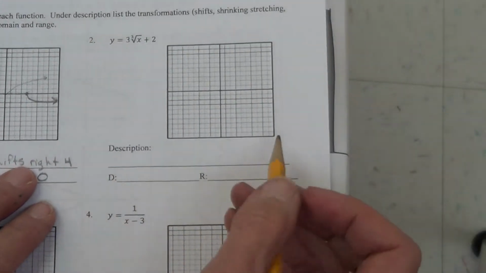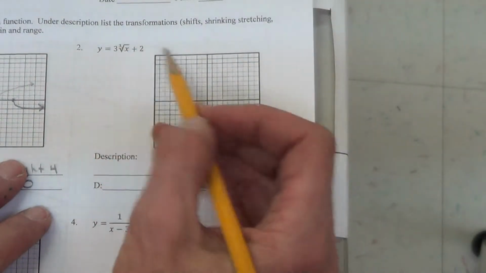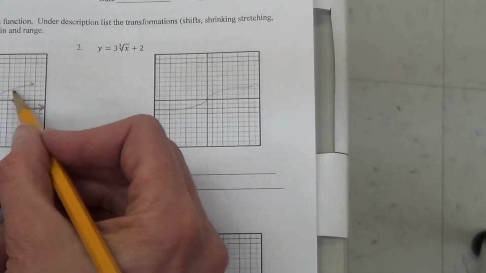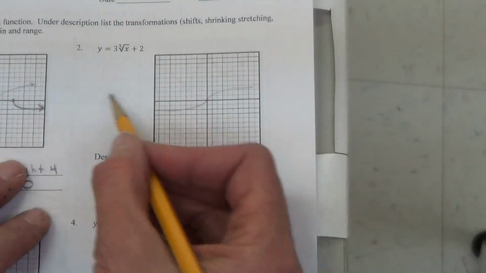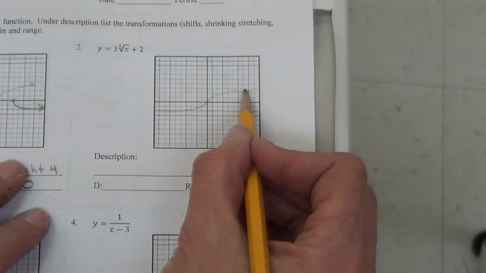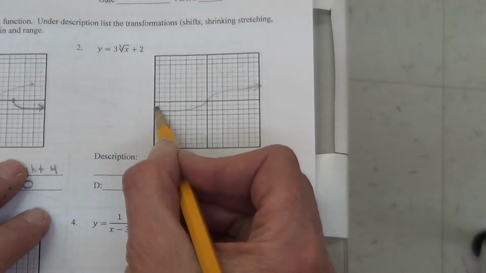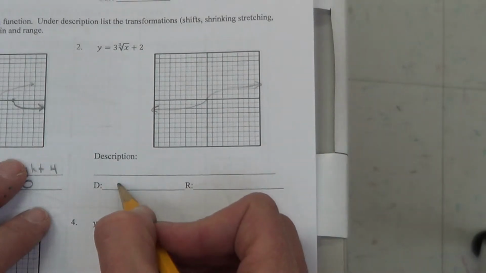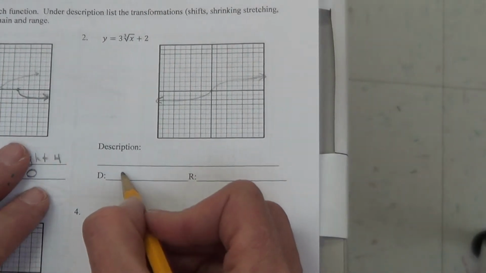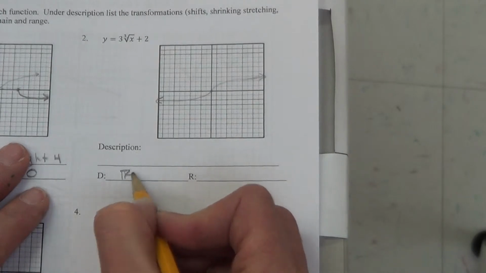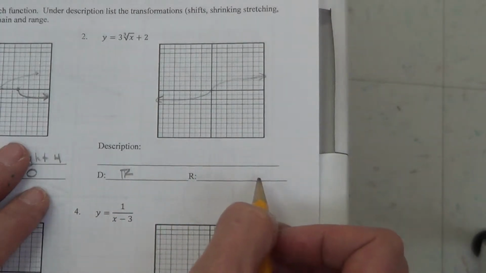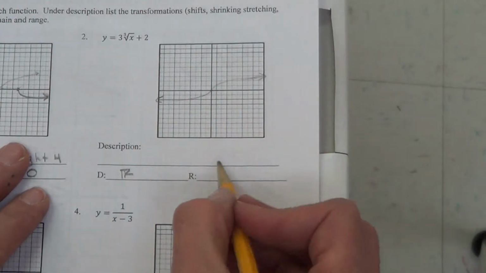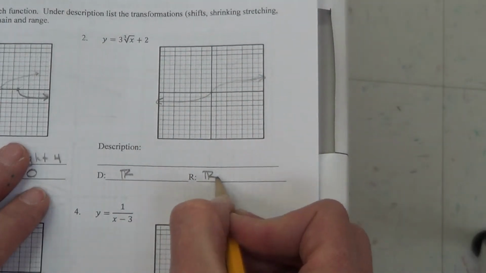Next one. This is a cube root. Remember the parent function looked like this. Looks like a square root, but it's able to have a negative value, so it goes both ways. Knowing that it goes forever both ways, we can already skip down to the domain and write in all real numbers. For the range, because it continues spread out both directions, we can also put all real numbers.